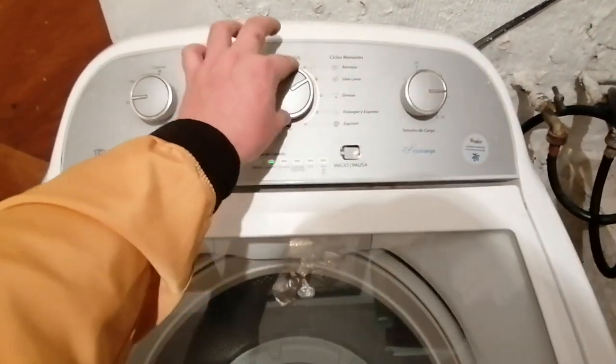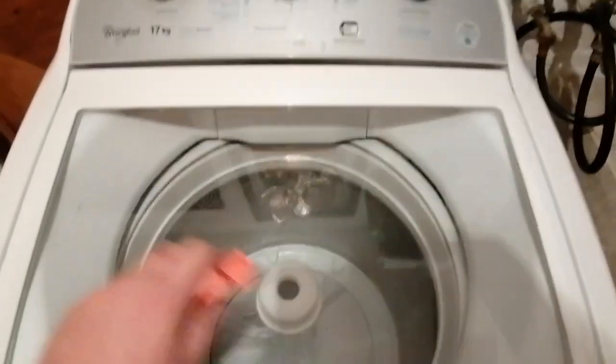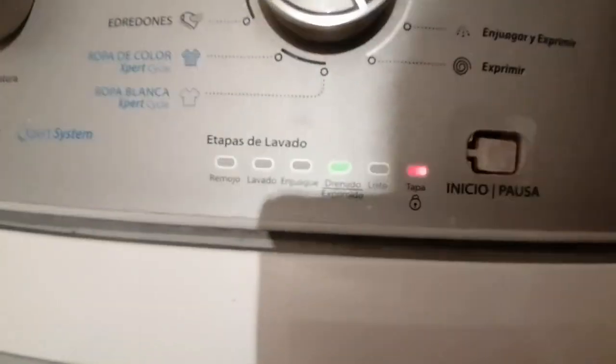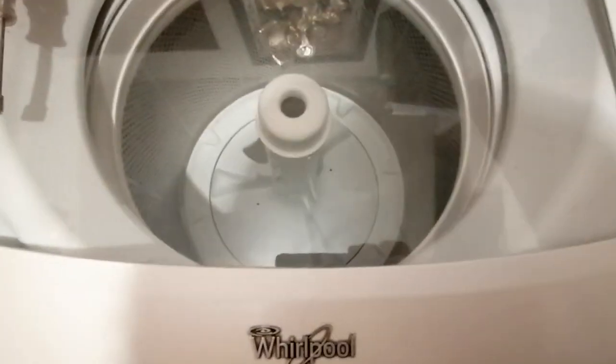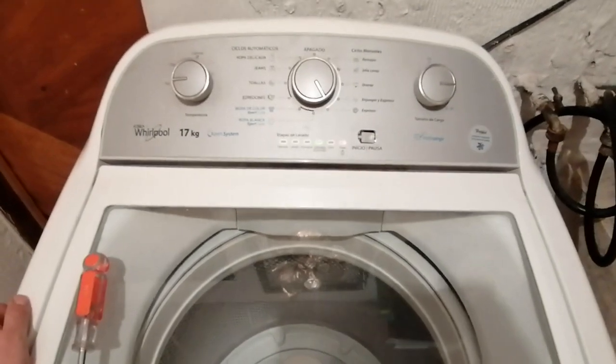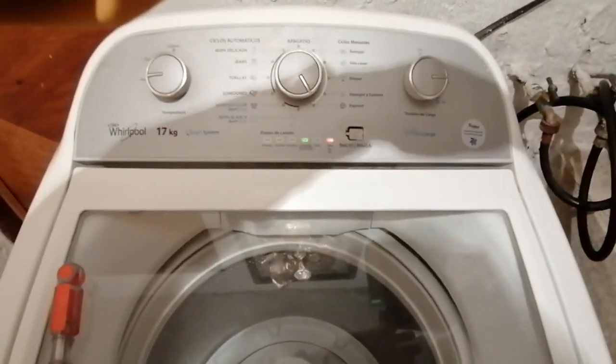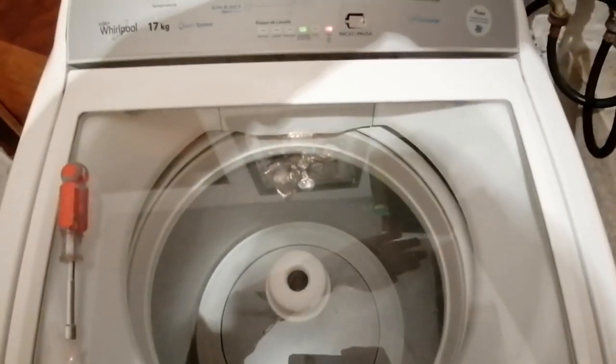Hello everyone, welcome to the channel, and this time I bring the repair of a Whirlpool Xpert washing machine. Those washing machines have several models and several faults, and this is a fault that had not touched me; it was the turn of a colleague. The fault is that it doesn't spin.